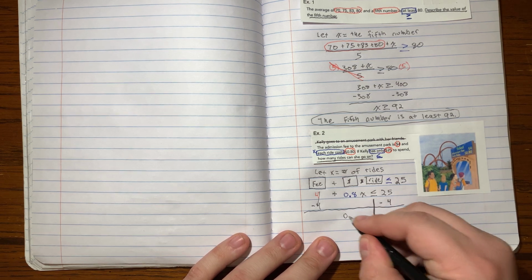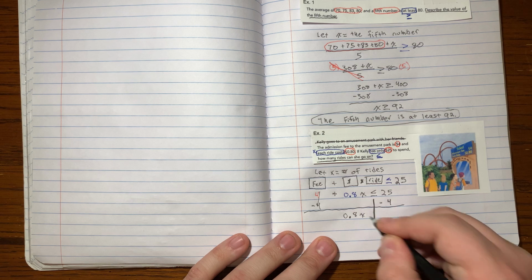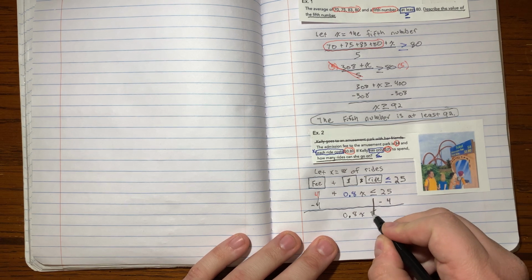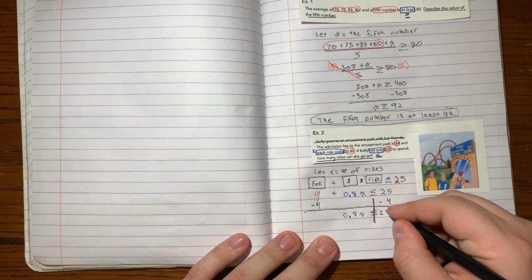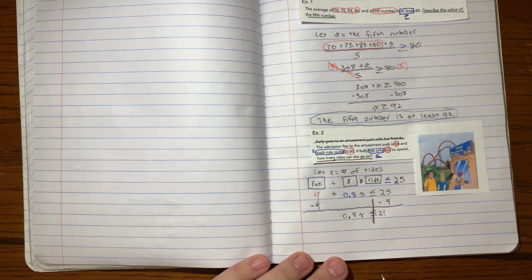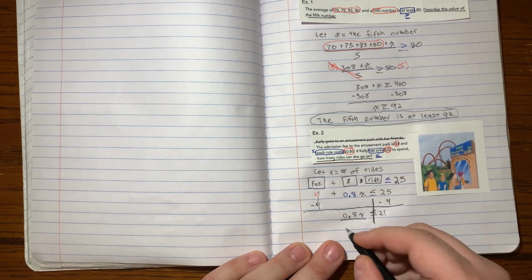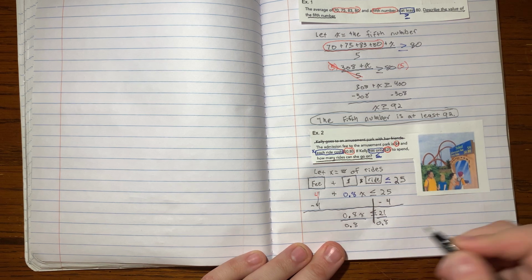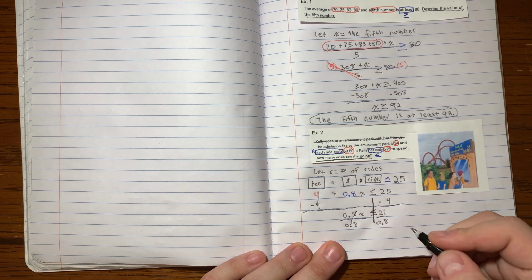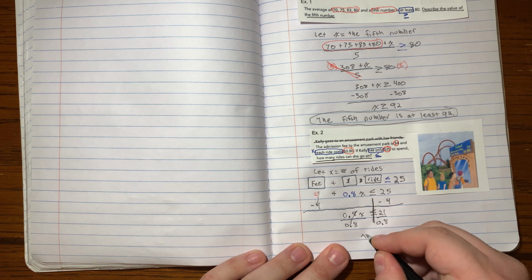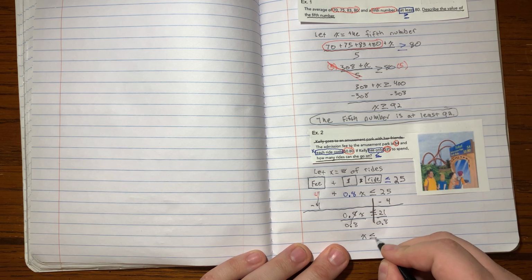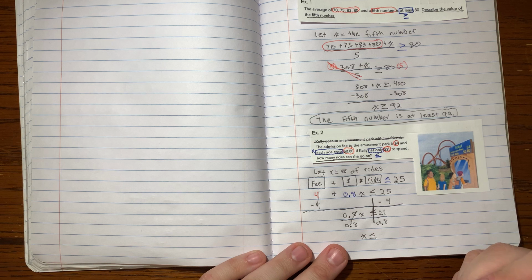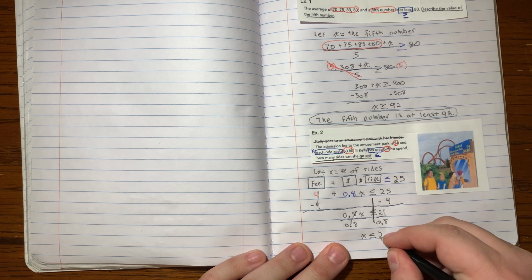I'm left with 0.8x, still less than or equal to 21. And now I can divide by 0.8 on both sides. Those cancel to 1. You get x less than or equal to 26.25.